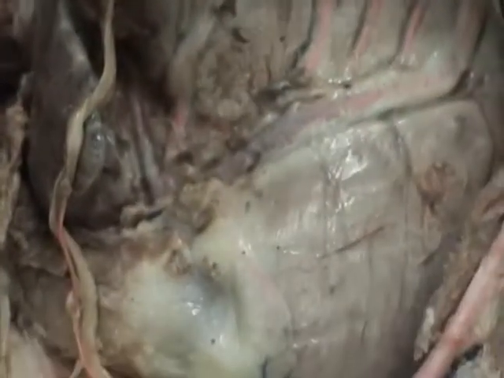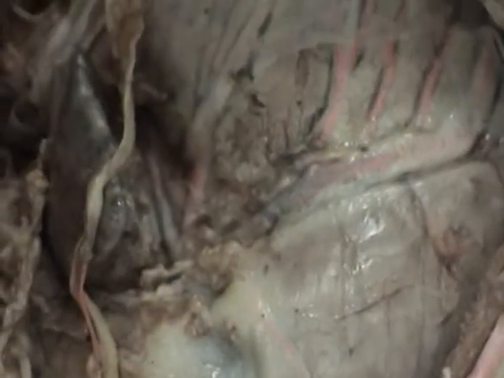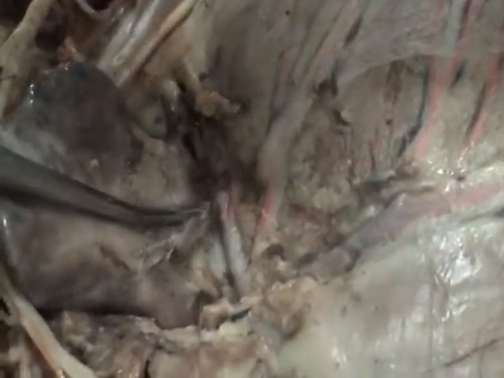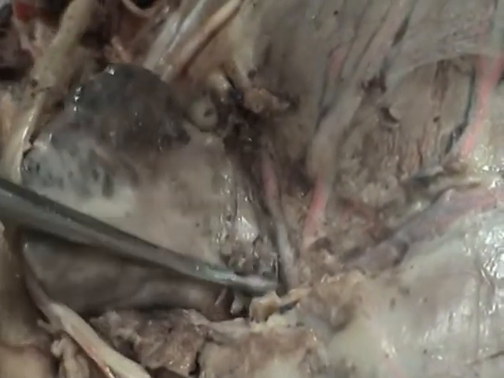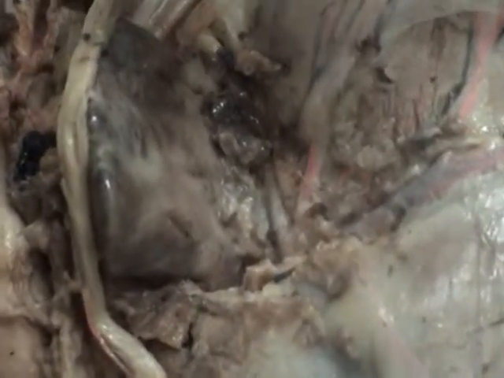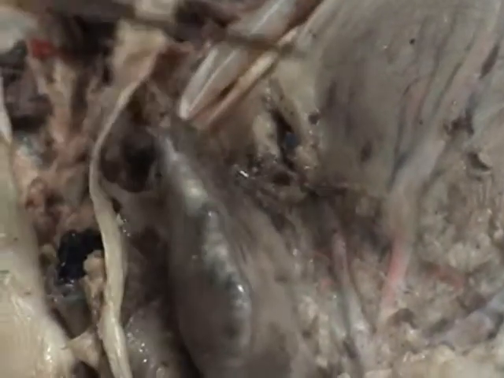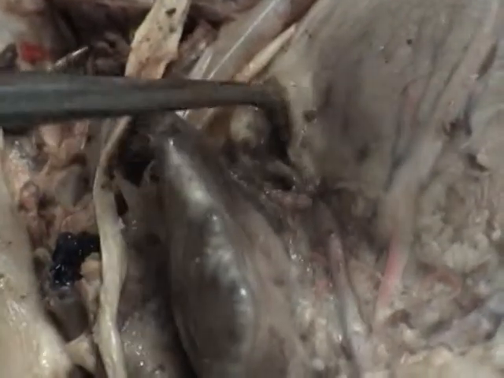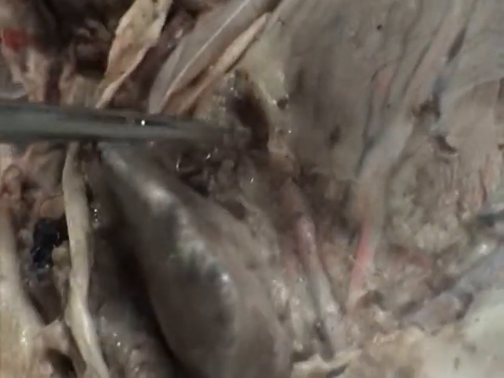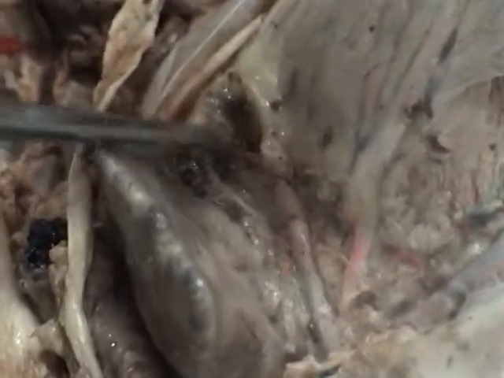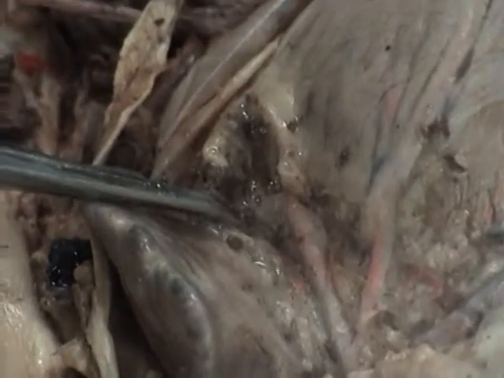Now, the circumflex branch of the left coronary artery is right here. See, it's going to start down here, and it travels up this way, and it's actually going to go around the heart. We can't see it all the way, obviously, and it travels down the coronary groove.